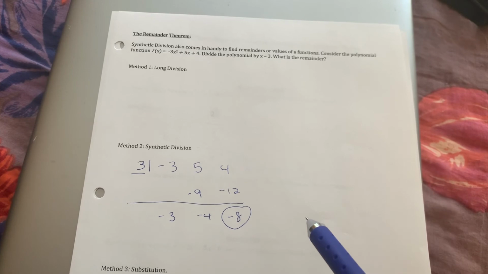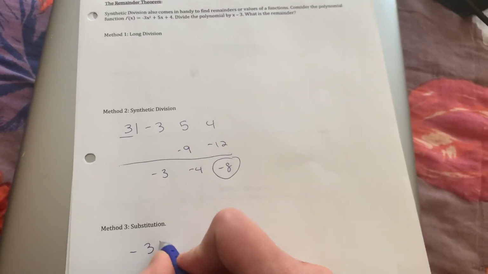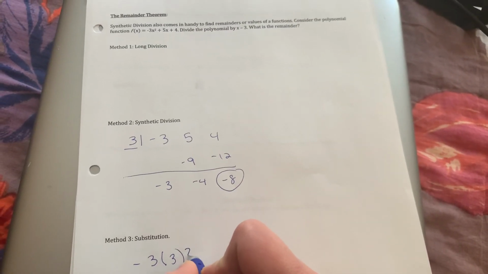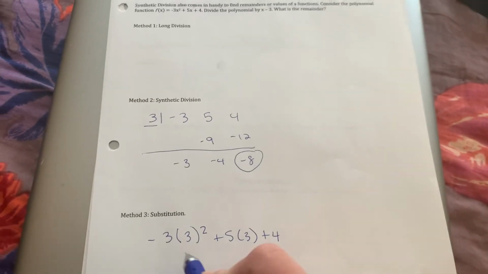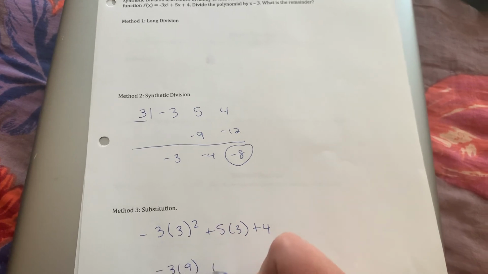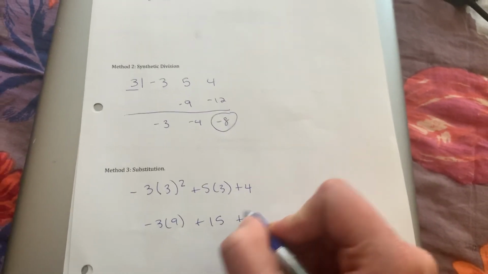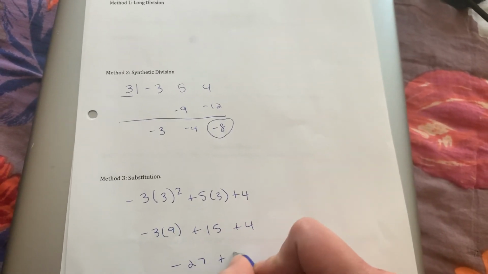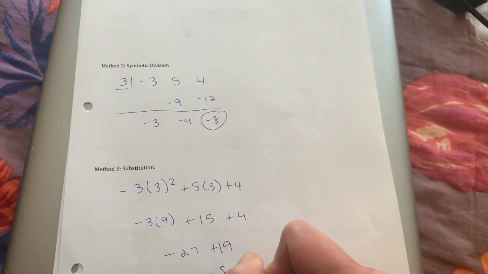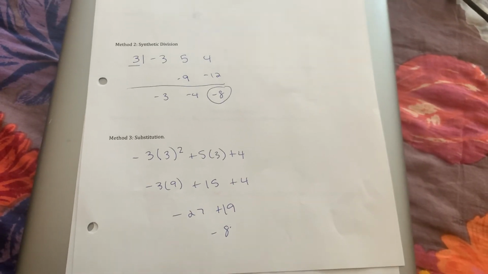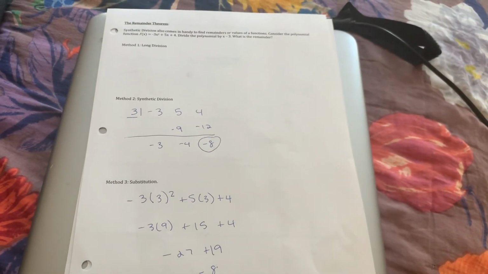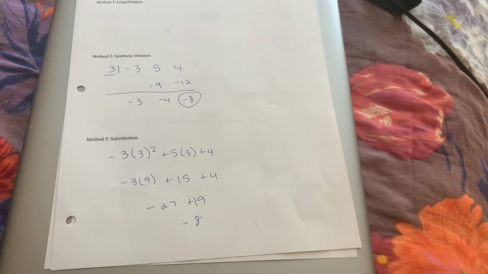So that means x minus 3 is not a factor, but it also means that if I take -3x squared plus 5x plus 4 and I substitute it, you'll get the same thing. Okay, so synthetic division is also substitution.